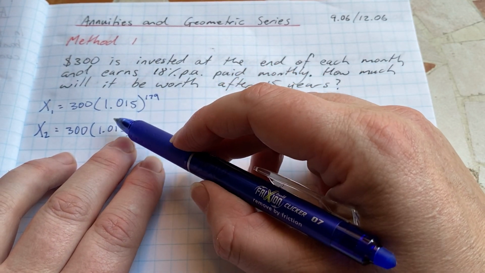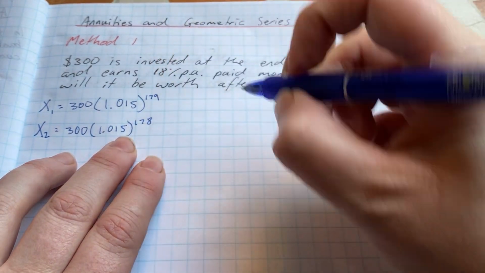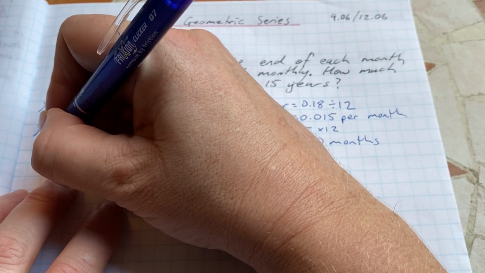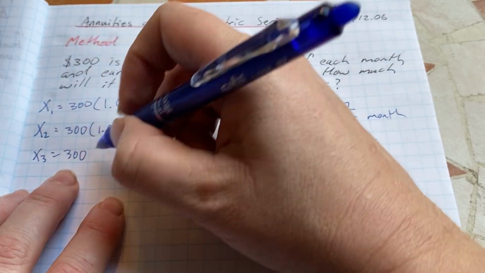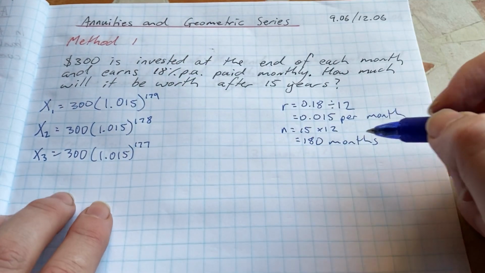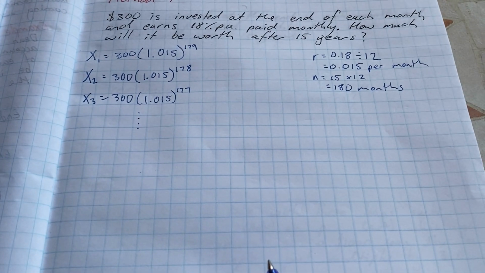It's put in at the end of the second month, so it misses out on 2 months' worth of interest. So it'll get 178 months' worth of interest. X3 in the same way would get 177 months' worth of interest. And that will just keep going and going and going.